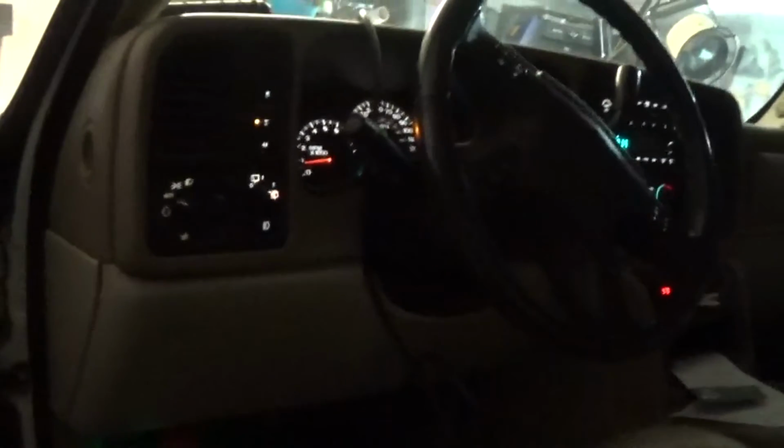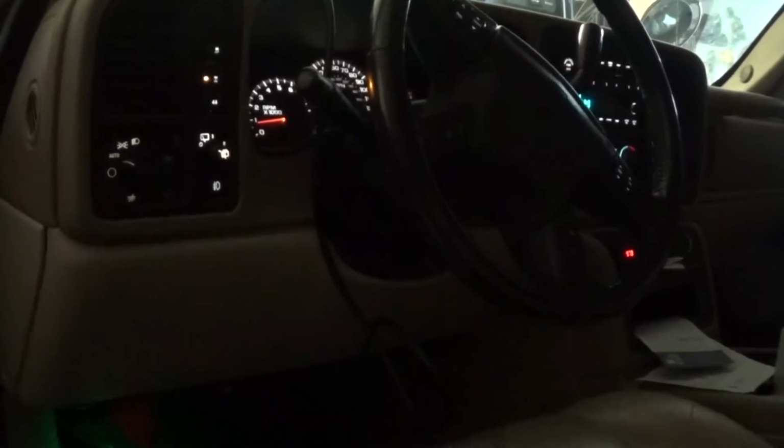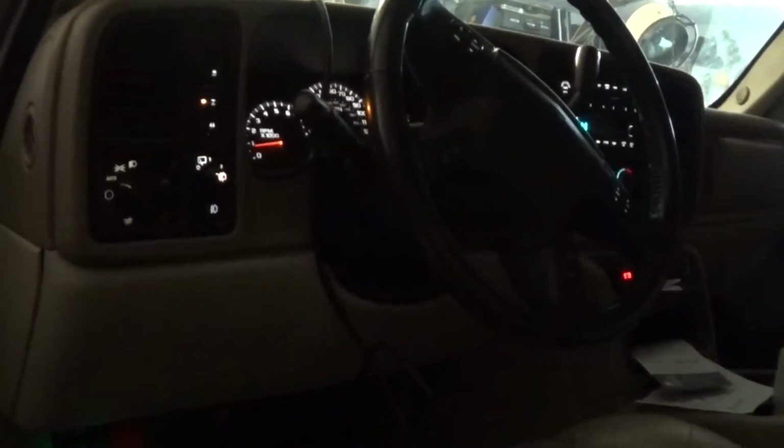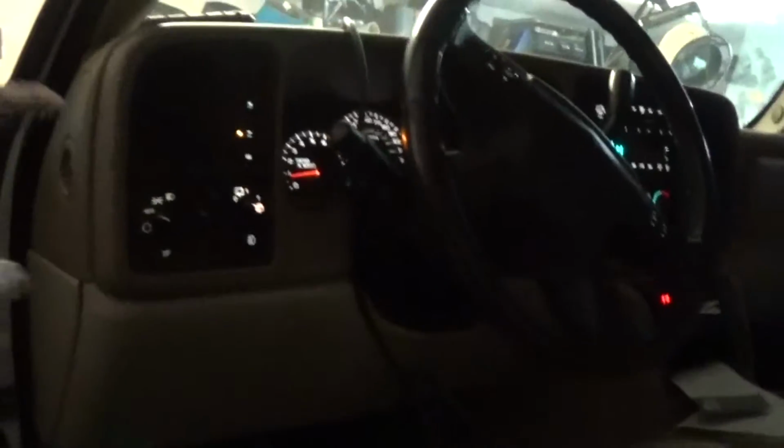Now I have to clear the codes. There you go. I've been driving the truck now for a good 30-45 minutes and everything's fine. Absolutely no codes. My light is still on. Everything is functioning, even though I still don't have a ground on my signal wire.